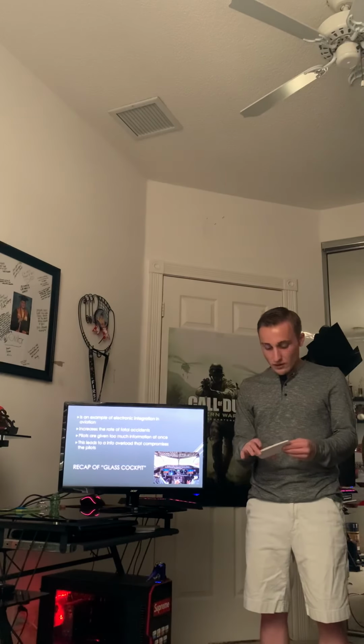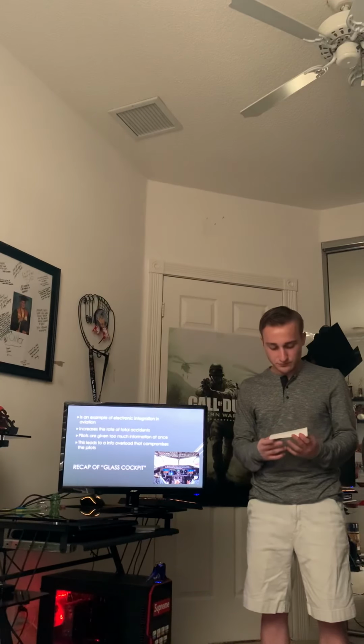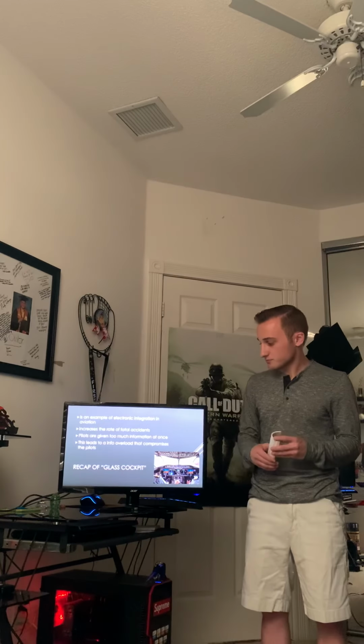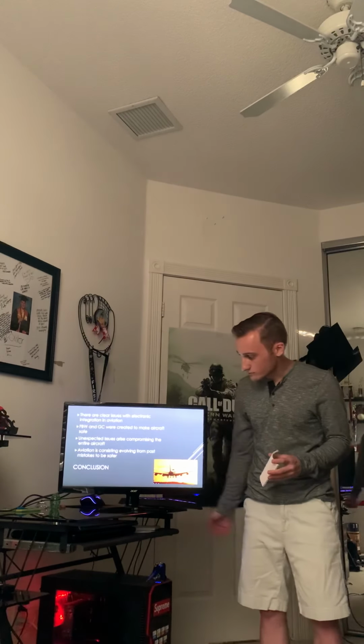To recap again, glass cockpit is an example of electronic integration in aviation. Glass cockpits increase the fatality rate of crashes, but lower the actual number of crashes, due to the amount of information presented to pilots. And this is nowhere near likely to leave, because all commercial aircraft have integrated glass cockpit systems into their cockpits.